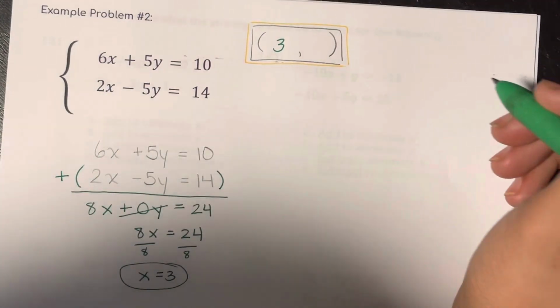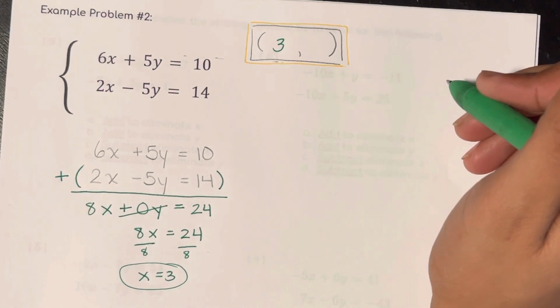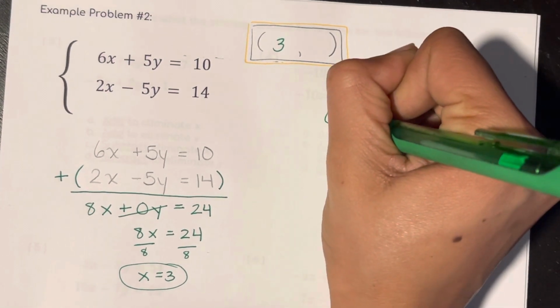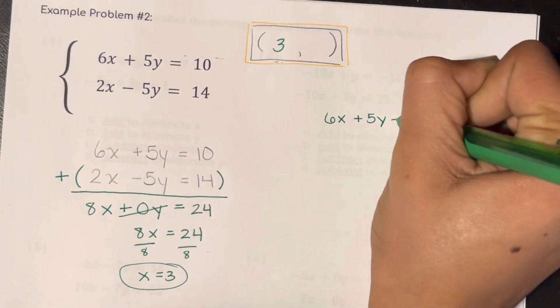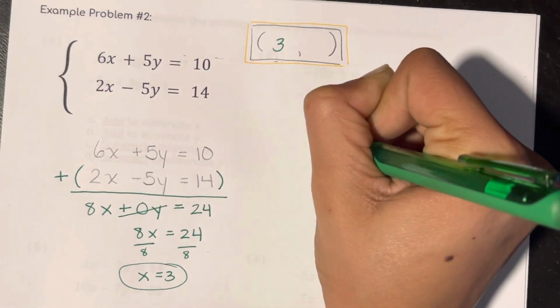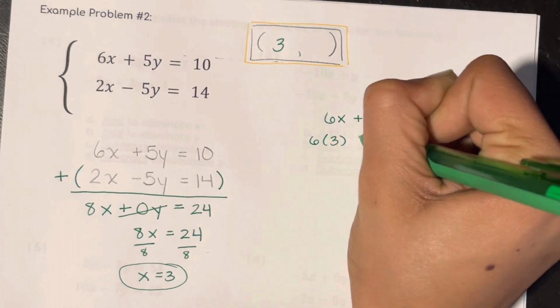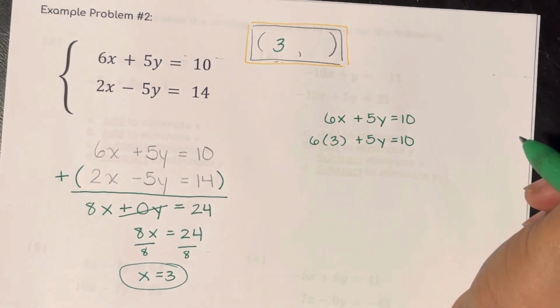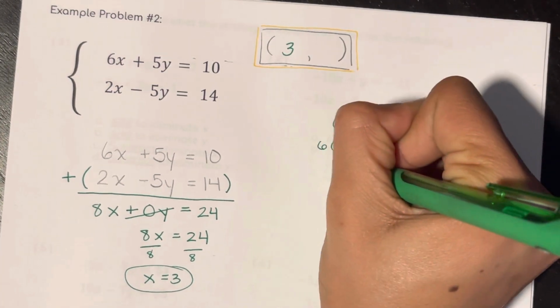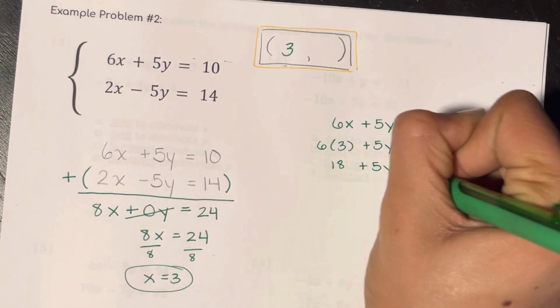Now to solve for my y, I can choose either equation. It's not going to matter which one. I'll choose the top one this time. And I'm plugging my x value back in to end up solving for my y.